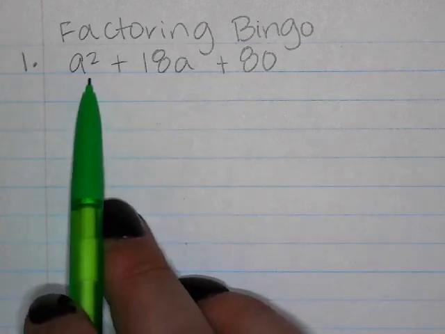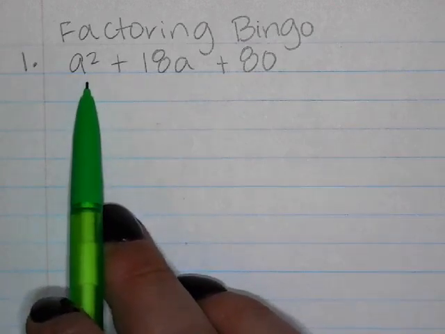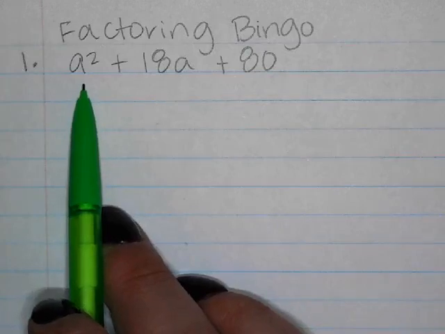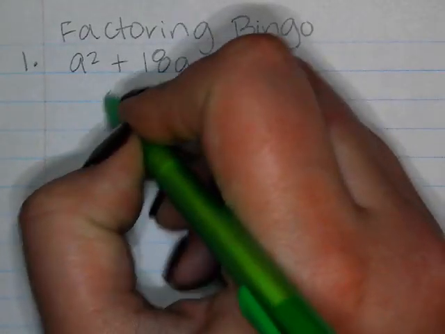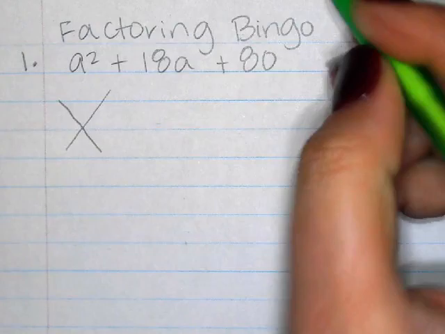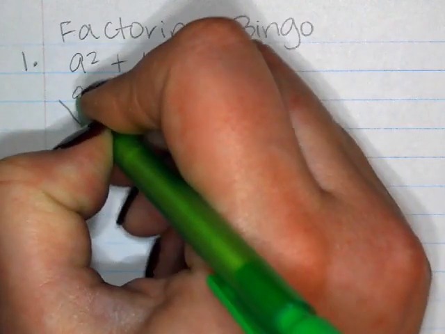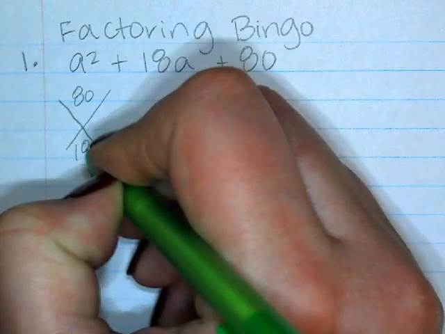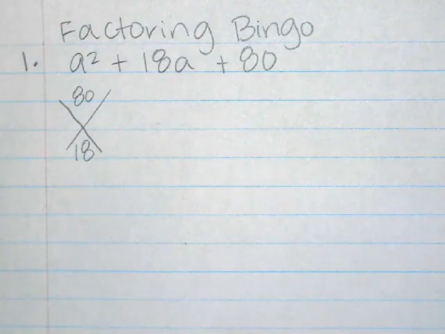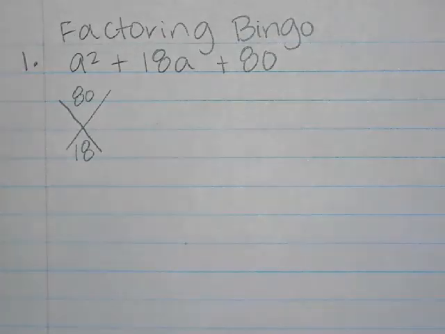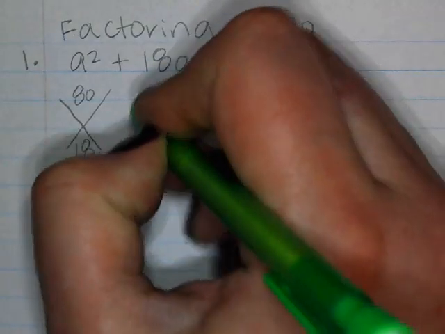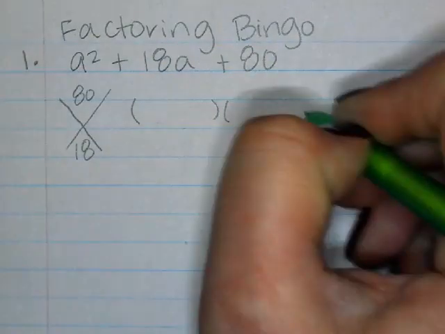So this is one of the more simple ones. This is not a slide divide problem. This is not a box method. So since it's a more simple one, you just look and you're saying, okay, what multiplies to 80 but adds to 18? That's what we're looking for. What are two numbers that multiply to 80 but add to 18? So you're going to have two sets of parentheses.